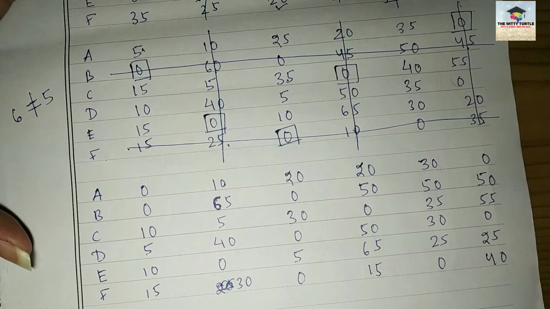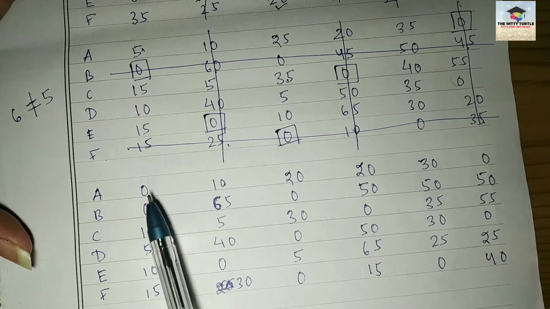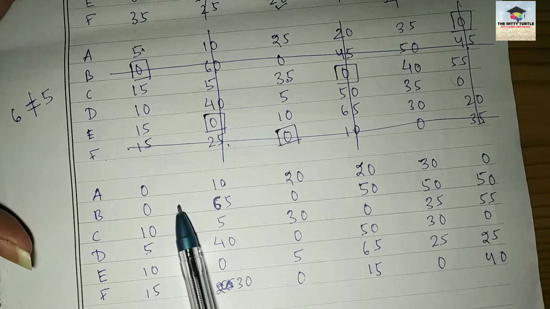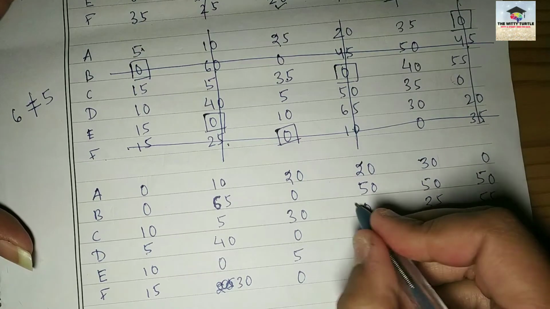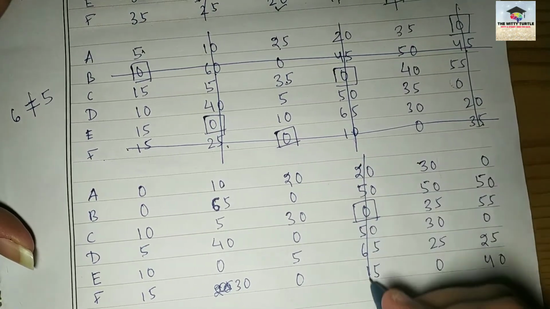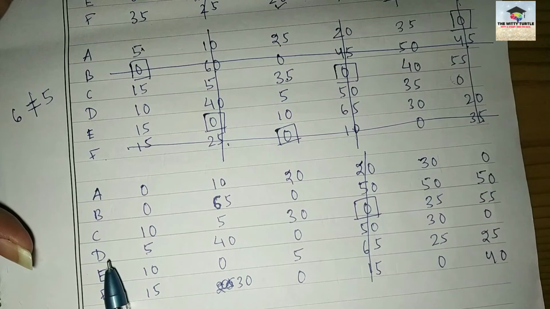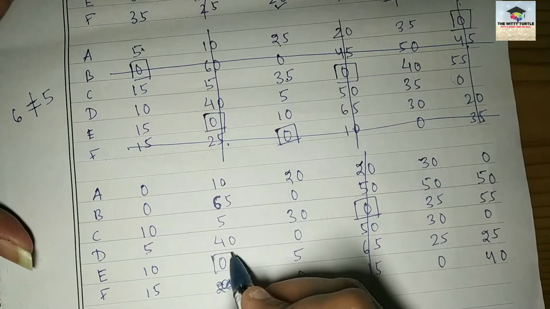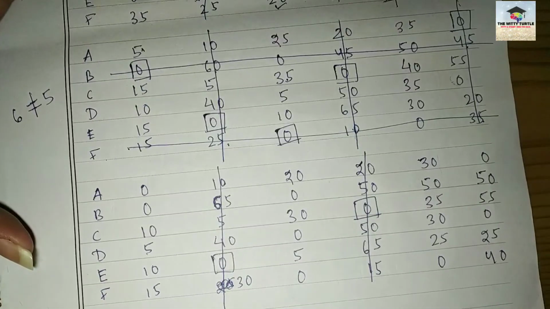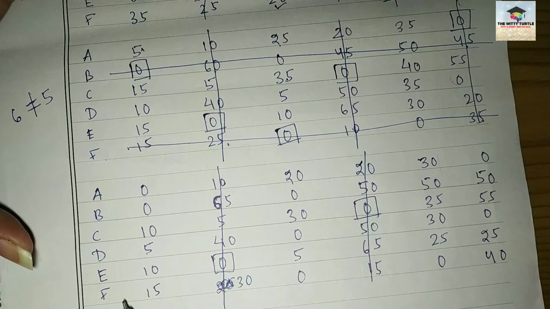Again, you have to check for the zeros. In the first row, you have 2 zeros. In the second row, you have 2 zeros. In the third row, you have only 1 zero, so you are going to cut this entire column. Now in the fourth row, you have 2 zeros. Then in the fifth row, you have only 1 zero, so you are going to cut this entire column, right? Now in the sixth row you have 2 zeros, so you can't cut any of these, right?